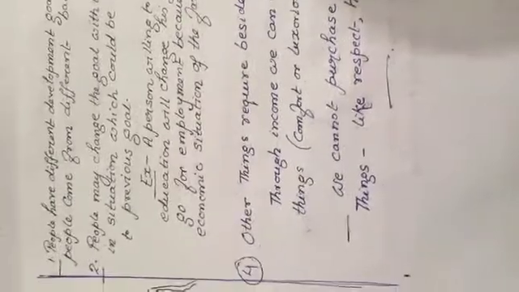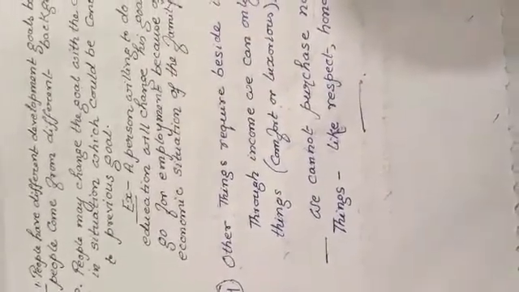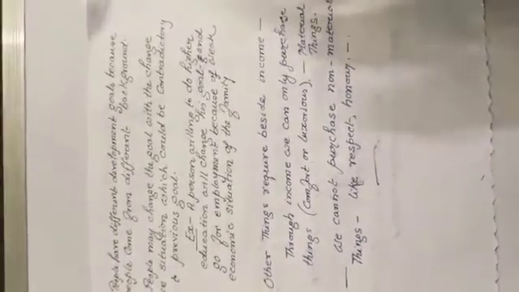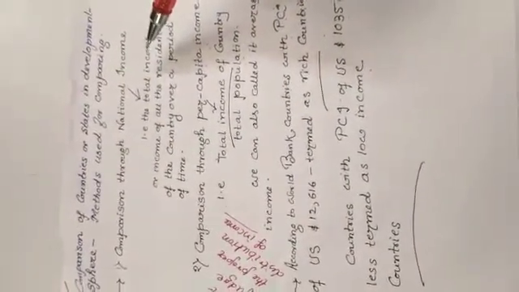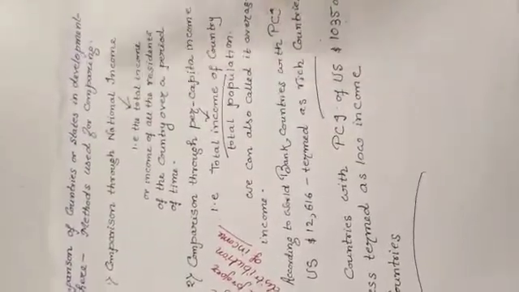Now, besides income, what else is required? Through income we can only purchase material things, either comfortable or luxurious or necessary things. But we cannot purchase non-material things like respect and honor. Next, how do we compare the development of different countries or nations? First, we calculate through national income, which means the total income of all the citizens in a country. We add the incomes and then compare it with other countries.